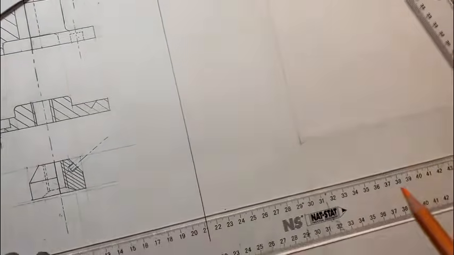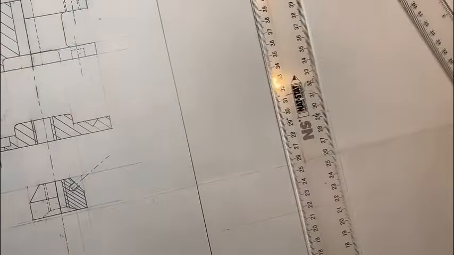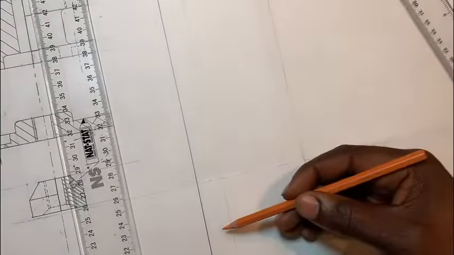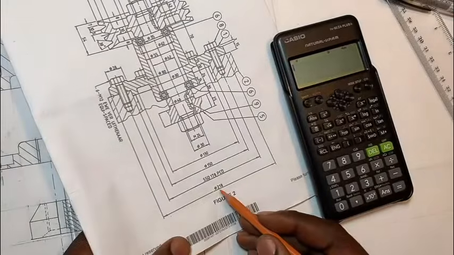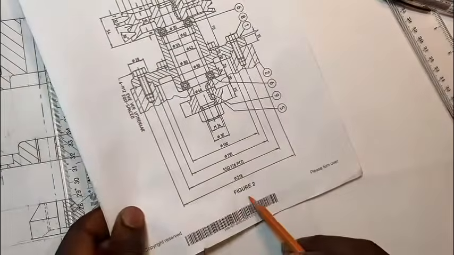Then from there, at my 218, I can just have another vertical horizontal line. Just have this one nicely. So from here till here is 218. So 218, which is this one, 218. So from here till here, and they said diagram sheet 2, figure 2, using what? Confirm. Using what? A scale of 1:1.